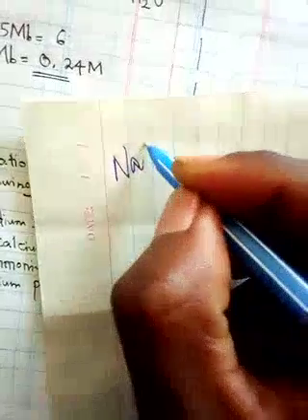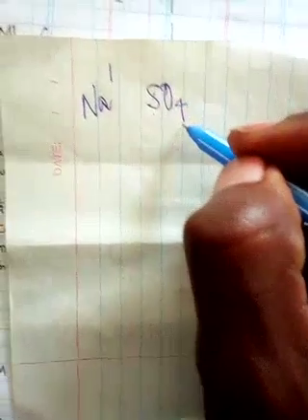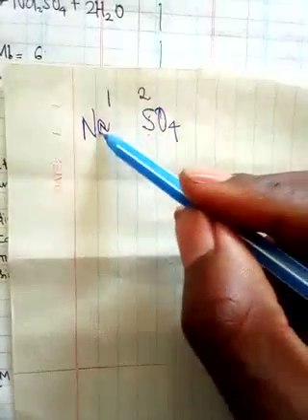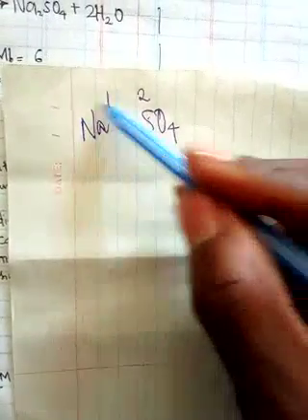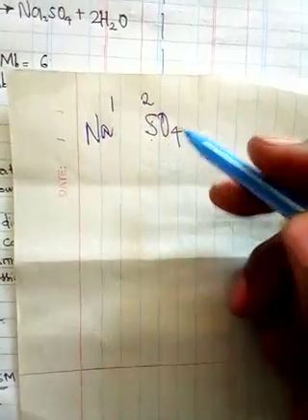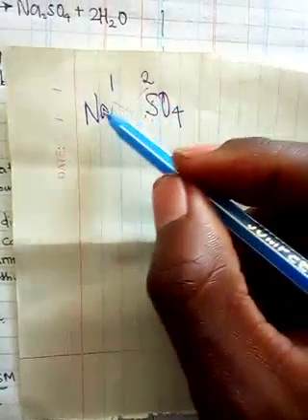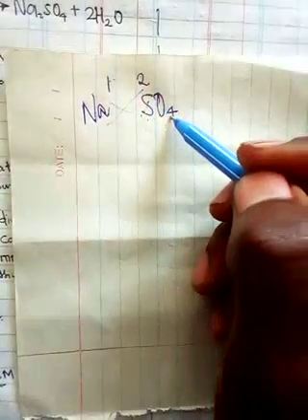Sodium is in group 1, so its valency is 1. The sulfate is a radical. It's made up of one sulfur and 4 oxygen atoms chemically combined together, and its valency is fixed. It's always 2. So the valency of sodium here is going to be 1. The valency of the sulfate is going to be 2. So these numbers need to be swapped. The 2 on the sulfate is going to come on the sodium, and the 1 on the sodium is going to come on the sulfate.